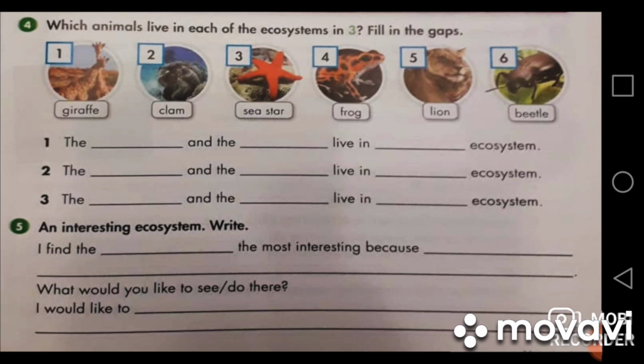It can be a desert, it can be a rainforest, it can be a coral reef, it can be a grassland, or it can be tundra also. It's your choice which ecosystem you want to write about and which ecosystem is so interesting for you. First of all, you will write the name of the ecosystem. For example, you can write, I found the forest ecosystem the most interesting, because then you have to write the reason. Why do you like that ecosystem so much?